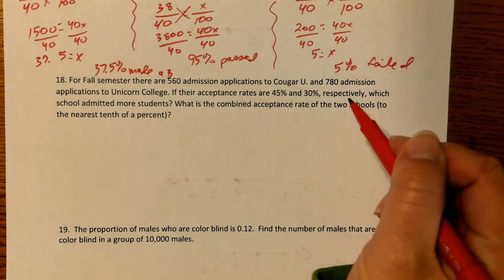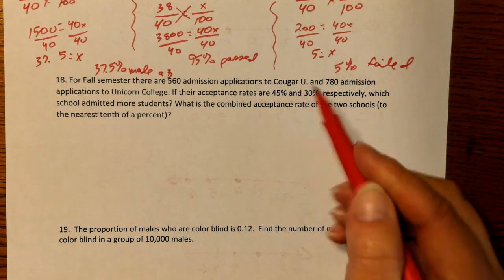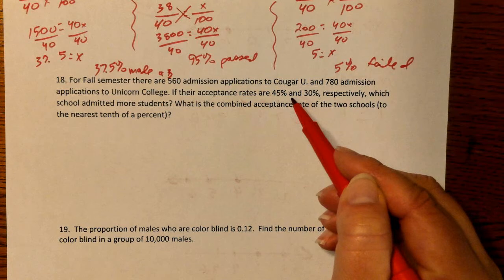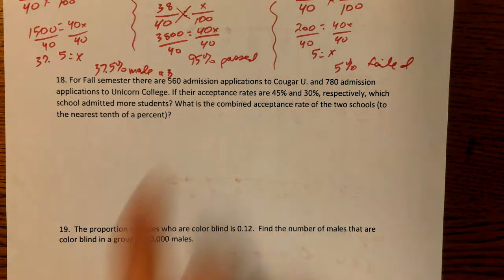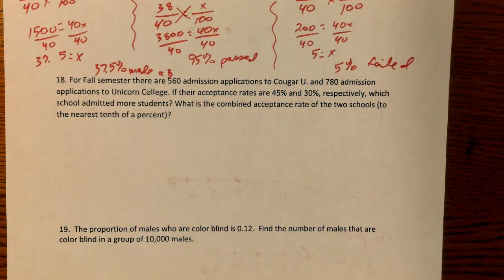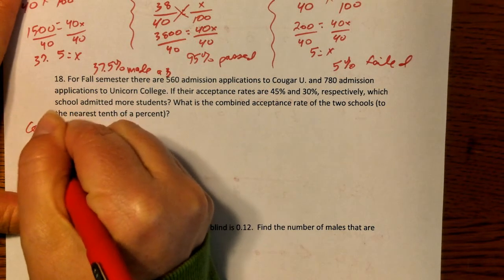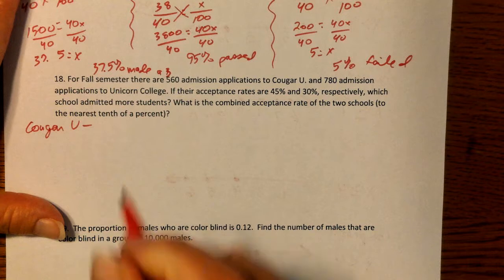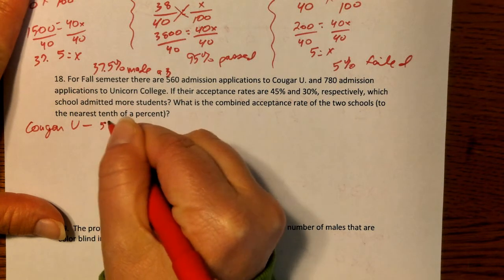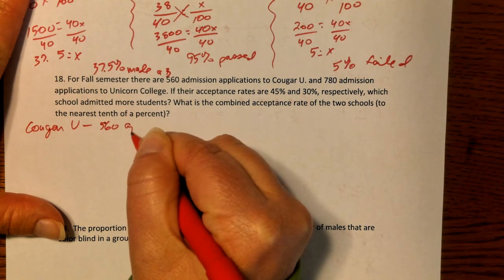Okay, let's talk about that word respectively. When they say respectively, that means the order that they were mentioned in matches up to the order the two categories were mentioned earlier. So the first school they mentioned was Cougar U. In Cougar U there were 560 applicants.